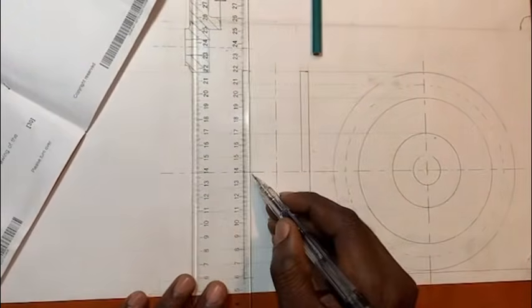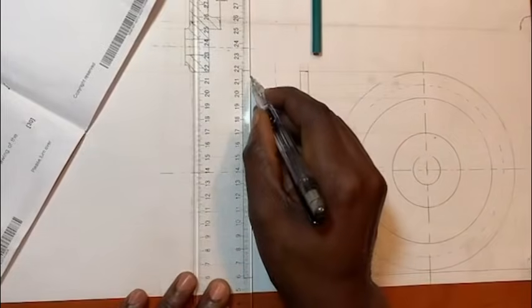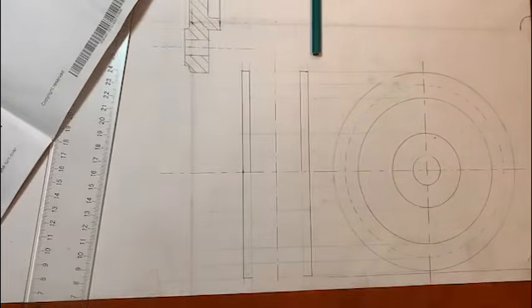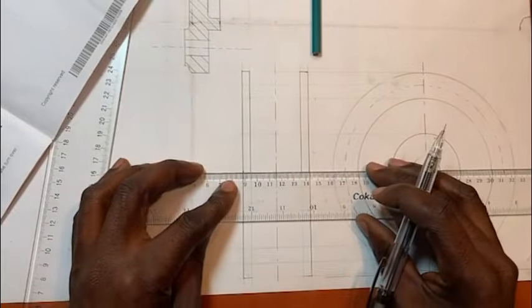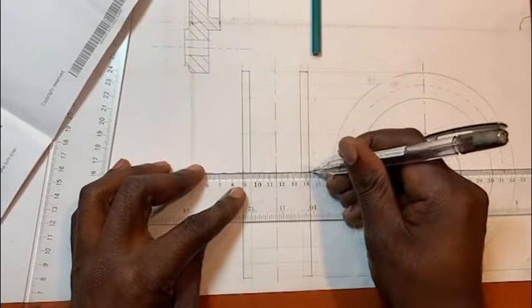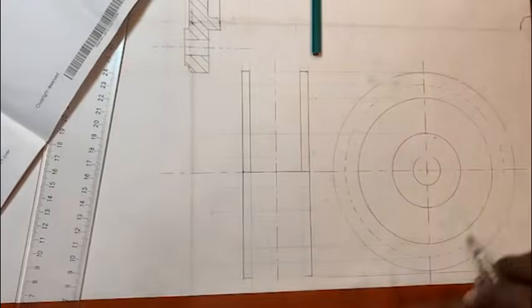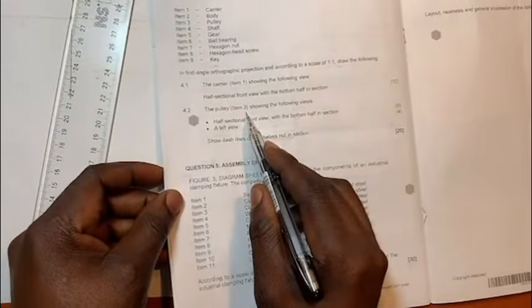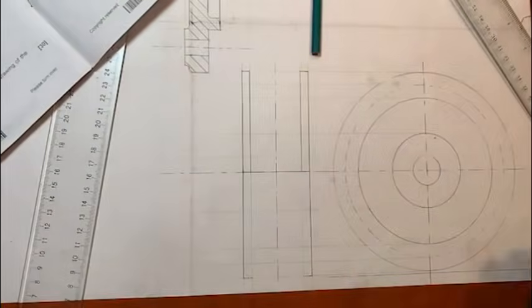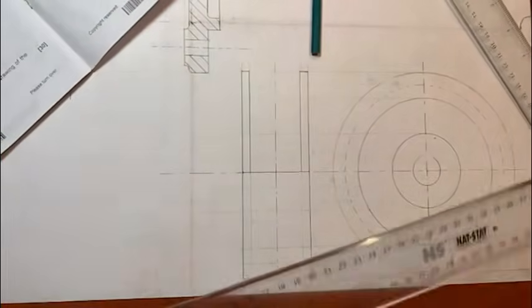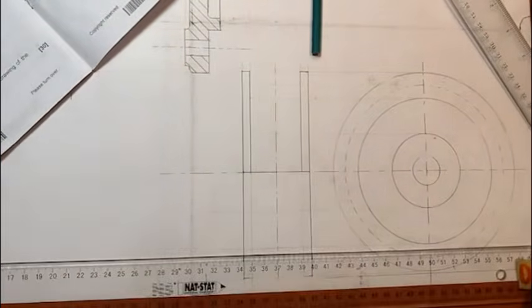I can have this one dark with the bottom half in sectioning. So I can have the center solid of what? Of item 3, a half sectional front view with the bottom half in sectioning. So the upper part must remain as a what? Outside front view of item 3.